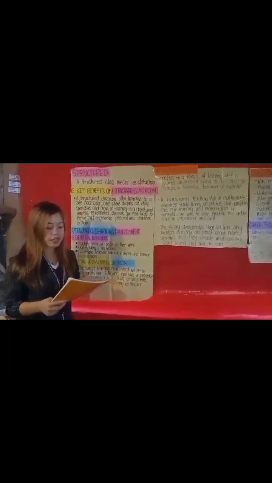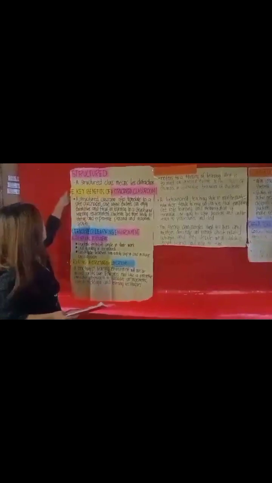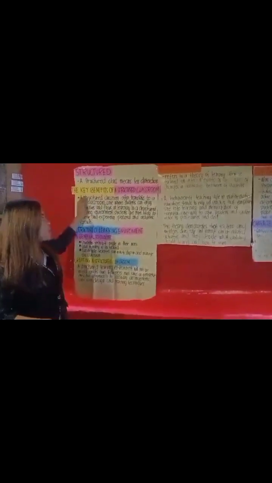So, the third one is structured. A structured class means less distraction. So structured means organized or clean, the arrangement. Then let's proceed to the key benefits of a structured classroom.